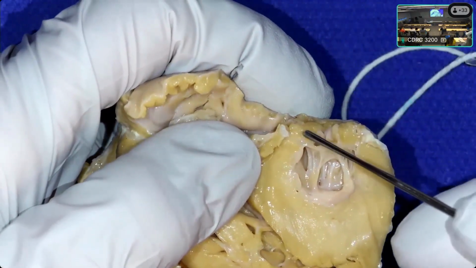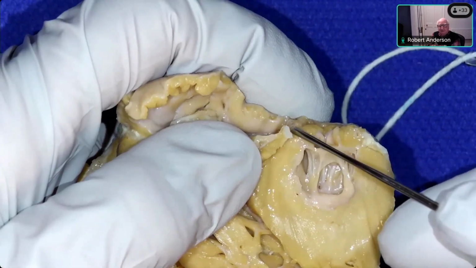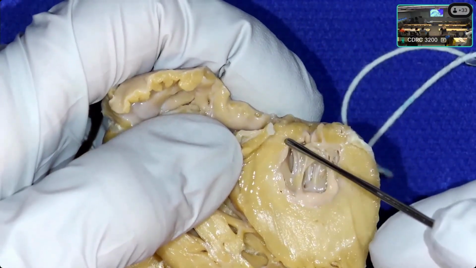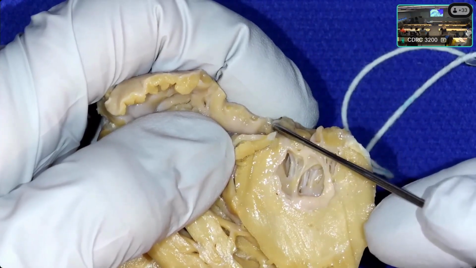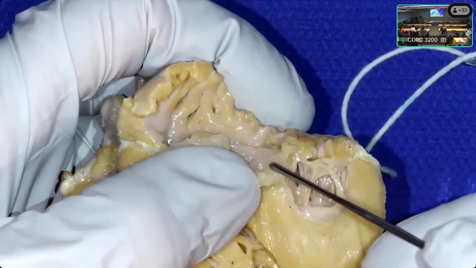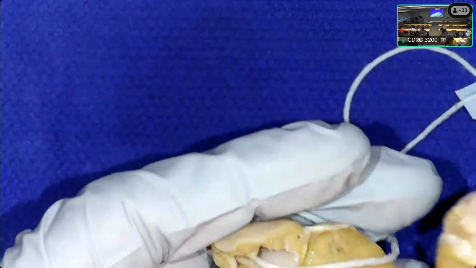It's a very good point. I think that this is the buttress here, and you can see where the tricuspid and mitral valve were in fibrous continuity right there. But yeah, I haven't noticed that.